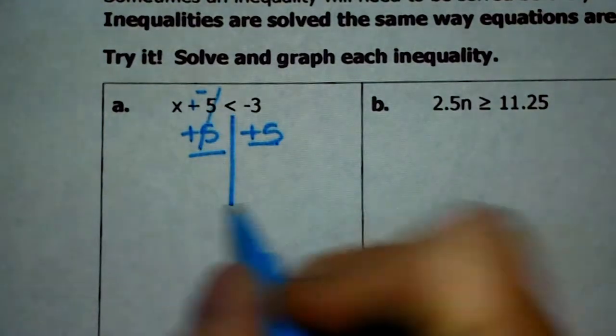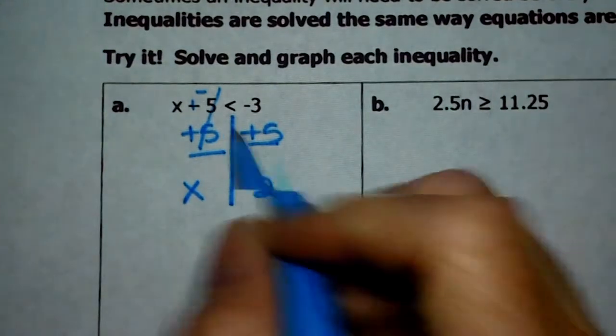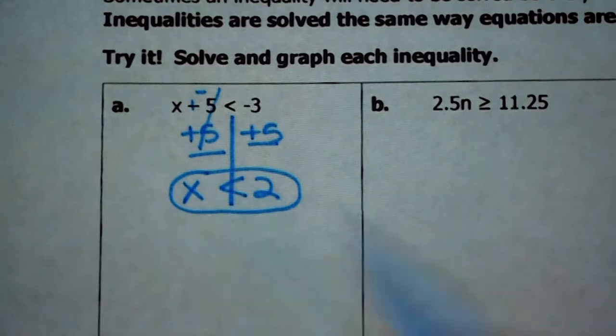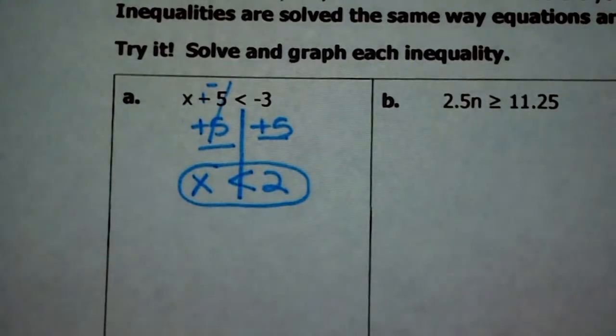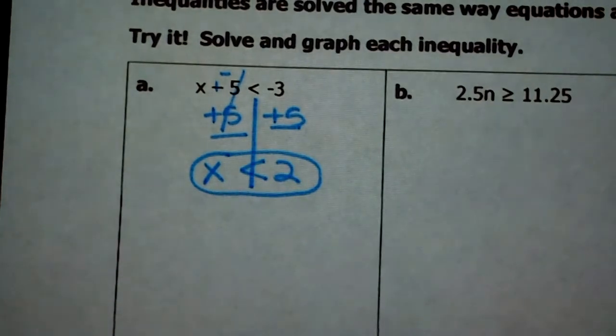Negative 5 plus 5 are gone. You're left with x. Negative 3 plus 5 is 2. And because it was less than to start, it's going to be less than at the end. So that's it. That's how you solve an inequality. Really is just like solving an equation. Except now I know that x is less than 2. I need to graph that. Because if x is less than 2, x can be 1, 0. It can be all kinds of different numbers.